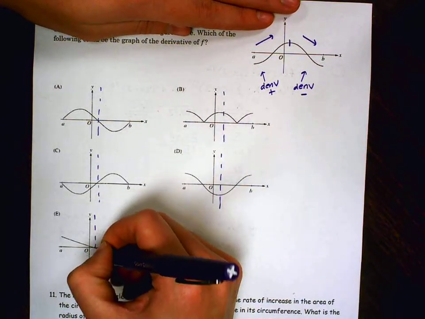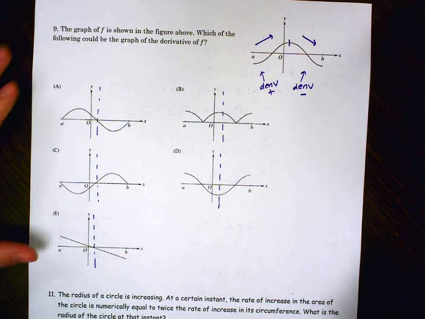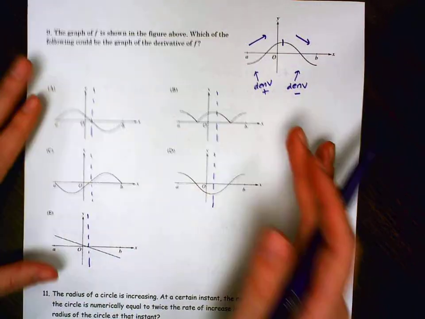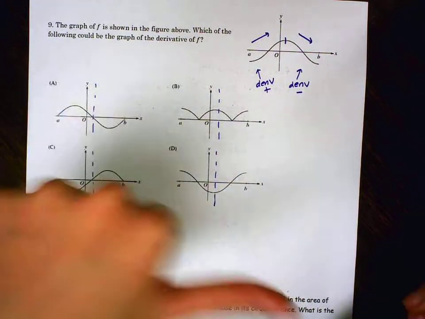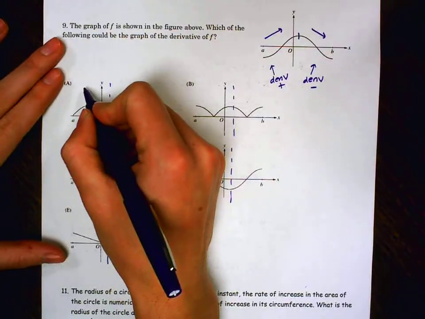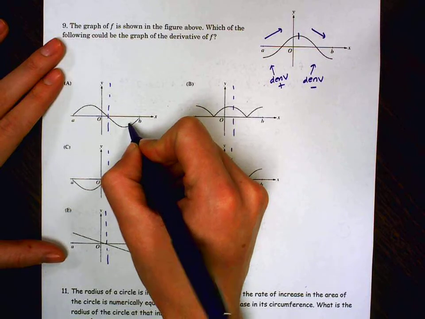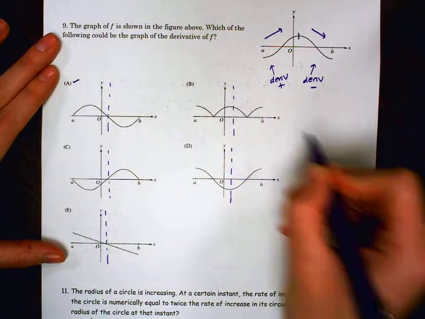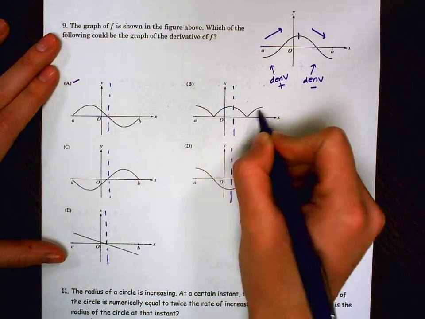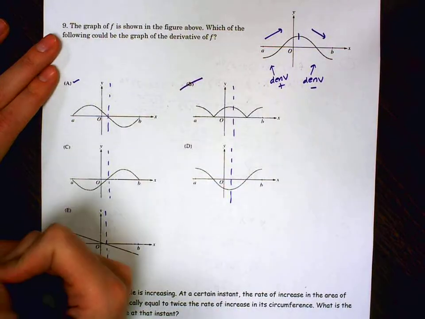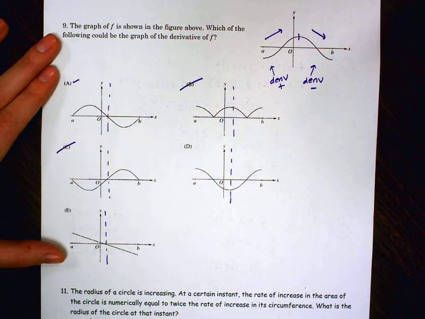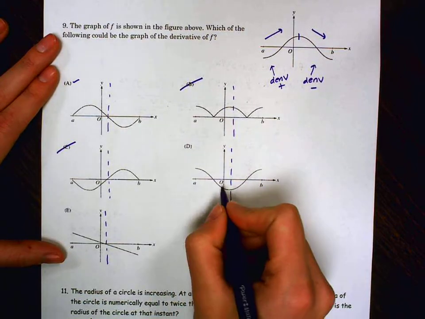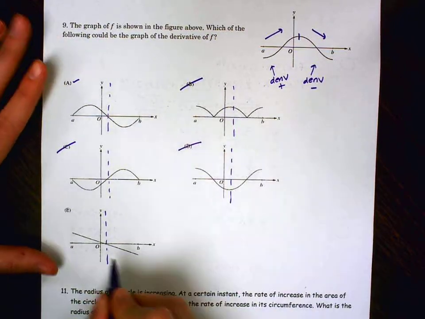Okay. That means everything on this side should be positive, and everything on this side should be negative. Well, everything on this side is positive. Everything on this side is negative. That's good. Everything on this side is positive. Everything on this side is not negative. No good. Everything on this side isn't positive. It's negative. No good. Everything on this side, oh, it's mixed, so that's still no good. Positive, negative. So this is a possible answer.